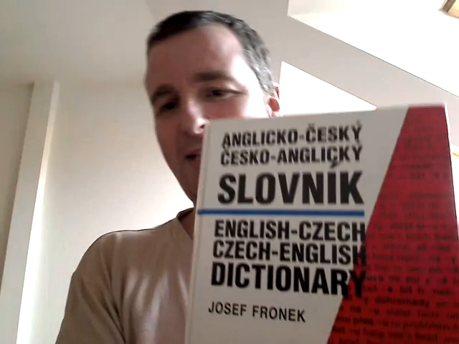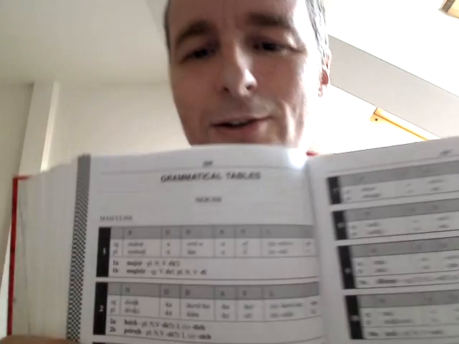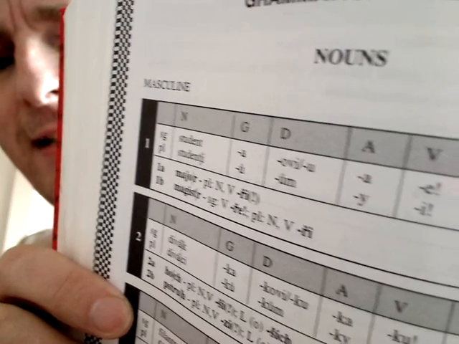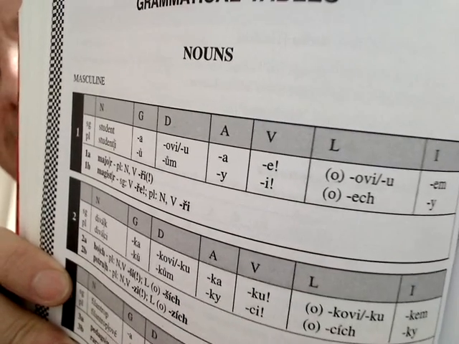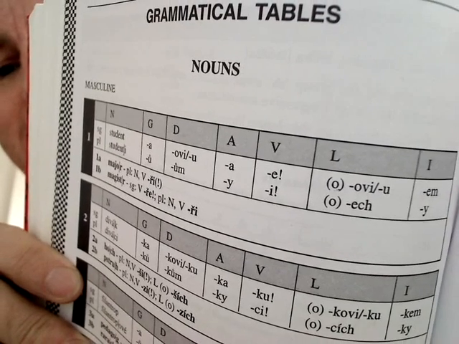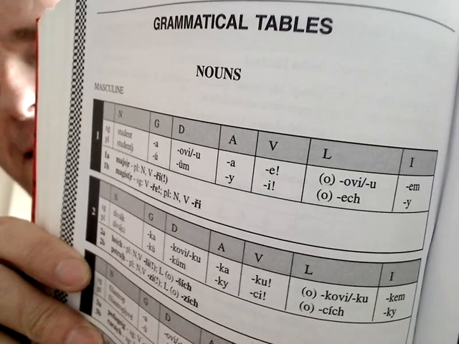But it turns out there are actually 57 patterns, and for any word you have to know which of the 57 it fits in. This dictionary, a very popular dictionary of Czech and English, actually does list all 57 endings. So let me see if I can get it to focus. Here is student in the singular and the plural. So 7 endings for student in the singular and 7 for plural. Nominative, student, genitive, studenta, and so on. Dative, accusative, vocative, locative, instrumental. And that's the first one.